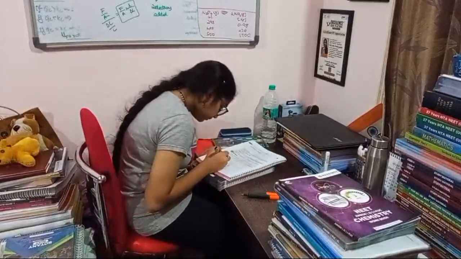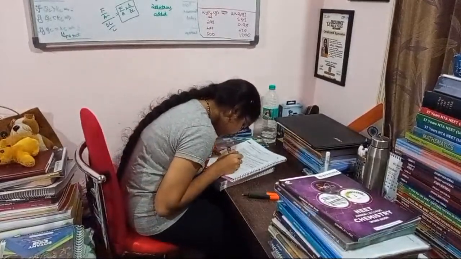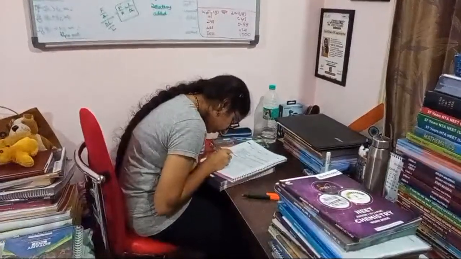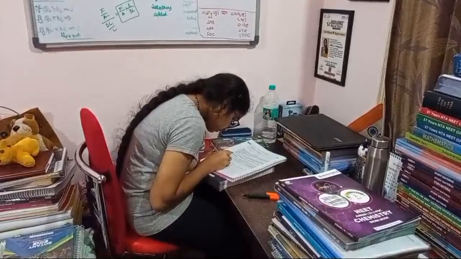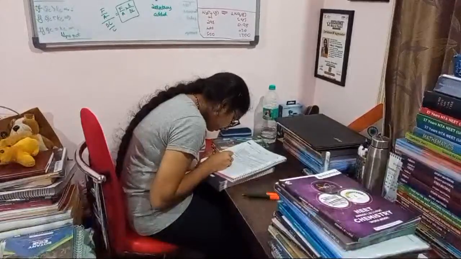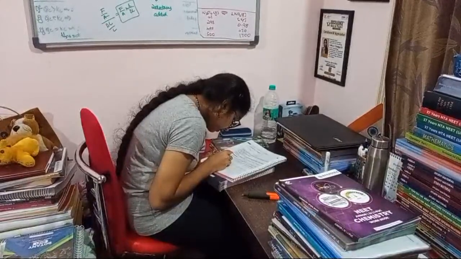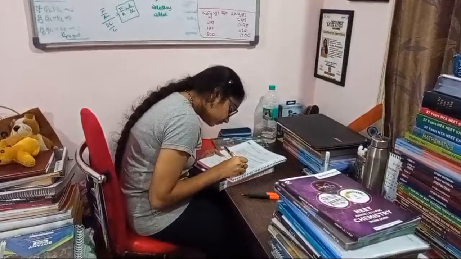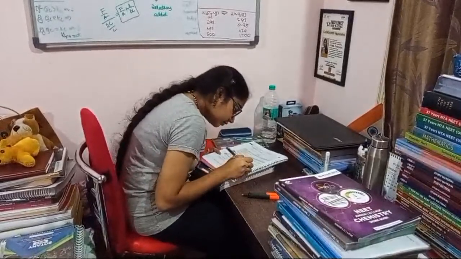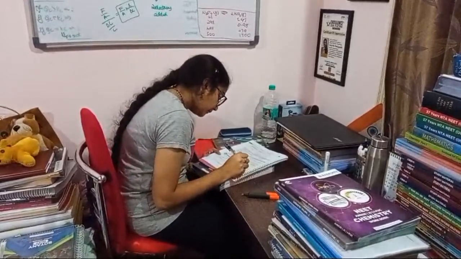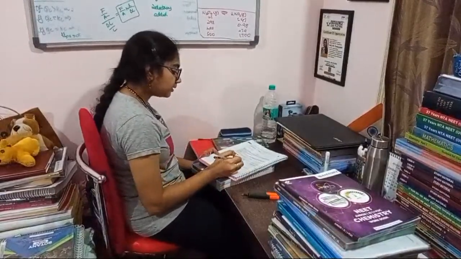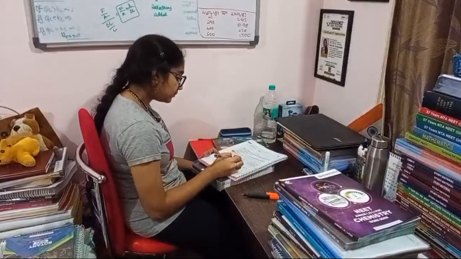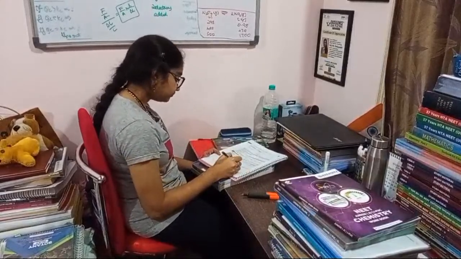Then again, key formula. We have the position vector of the center of mass of an n-particle system: r bar equals summation of i equals 1 to n of m i r i, divided by M, where M is the total mass of the system. M equals summation of i equals 1 to n of m i. For a two particle system, r equals m1 r1 plus m2 r2 by m1 plus m2.